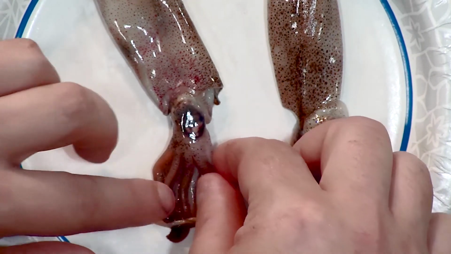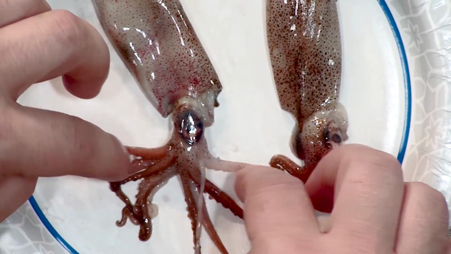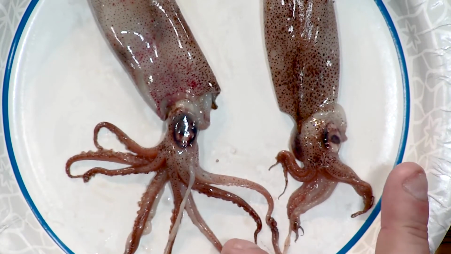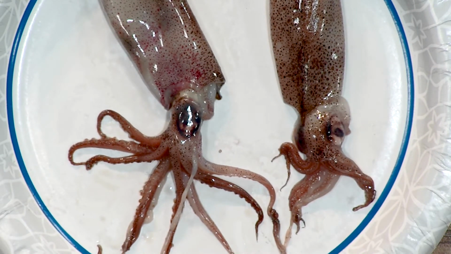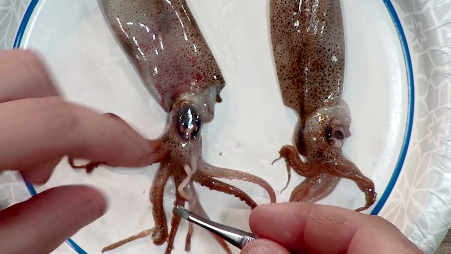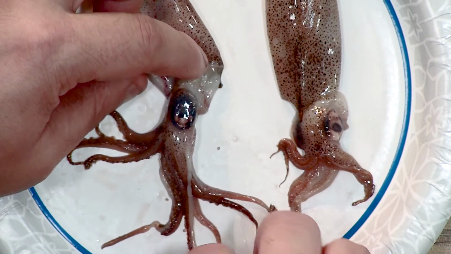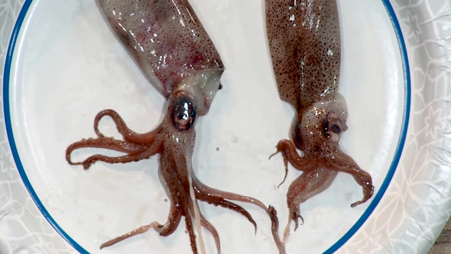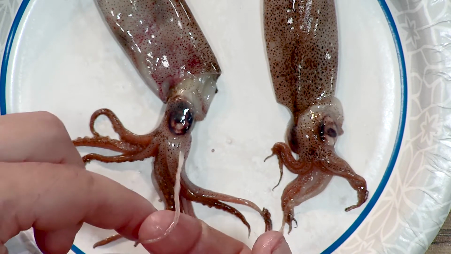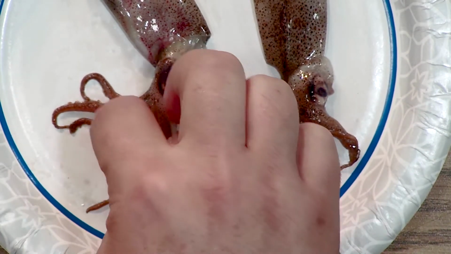And I'm going to spread out the tentacles here. Now, something that is unique about squid compared to the octopus is squid have the 8 tentacles, just like the octopus, that have the suction cups on the arms, but they also have these 2 other tentacles that are significantly longer than the other 8. These longer tentacles don't have suction cups on them until you get down to the very, very end. Pretty interesting.